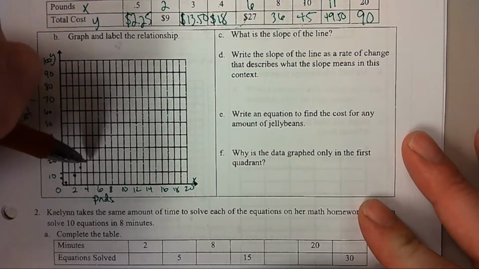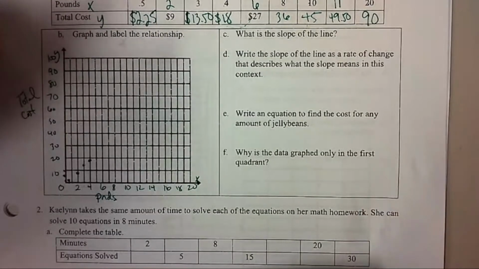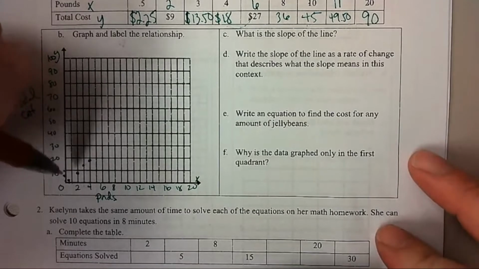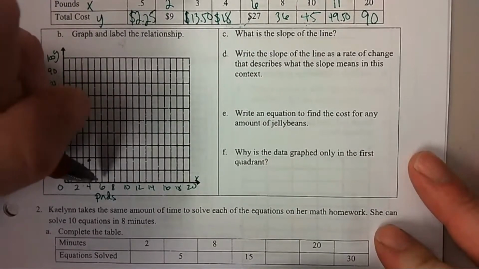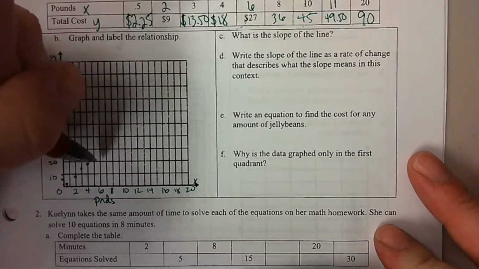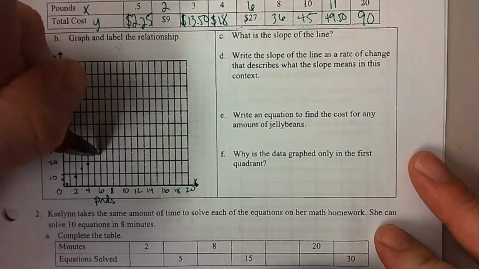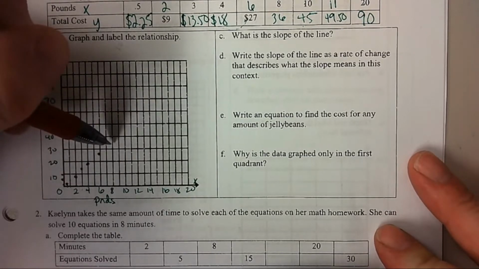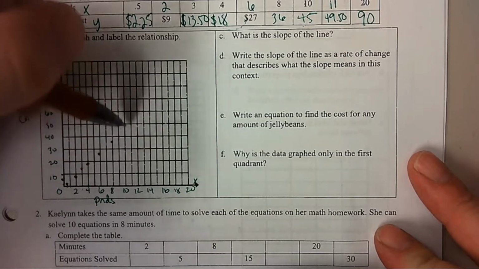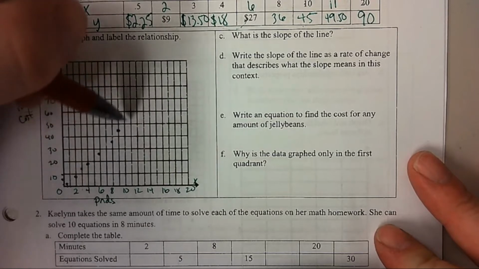4 is going to be up to 18. And if I'm graphing it, I should end up with a straight line because it has a constant rate of change here. So if it's not straight, you're off a little bit. So 6 is going to be 27. 8, 36. 10, all the way up to 45. 11, he said 49.50, so almost up to 50.